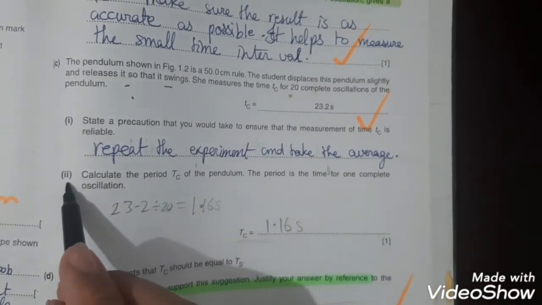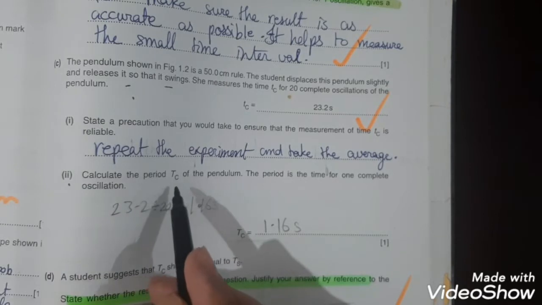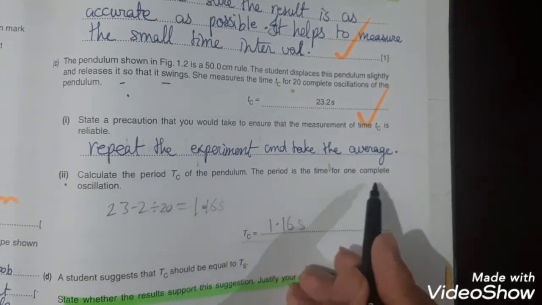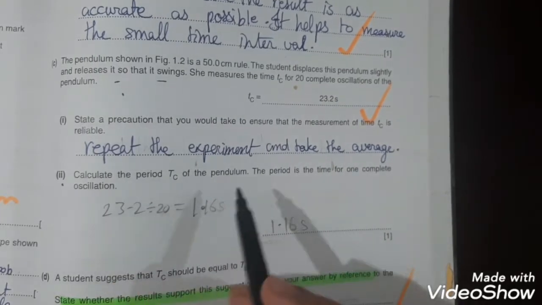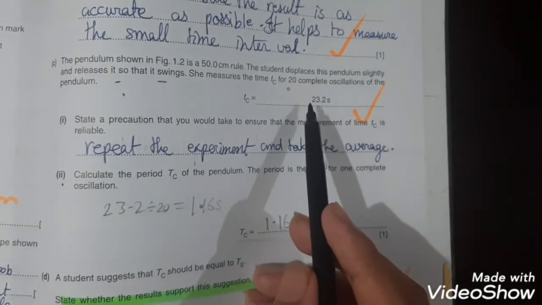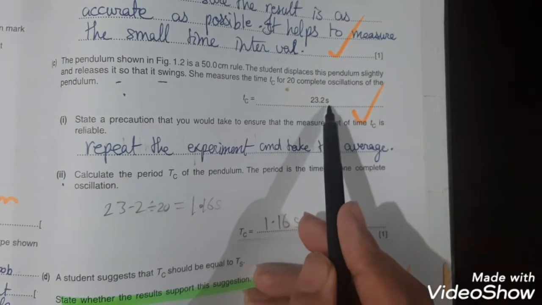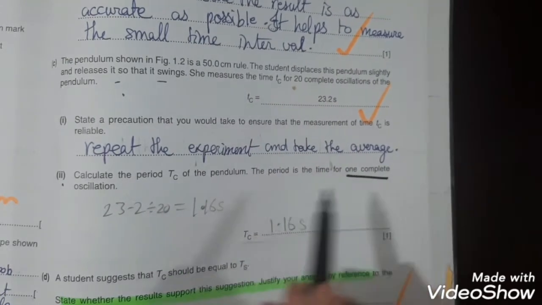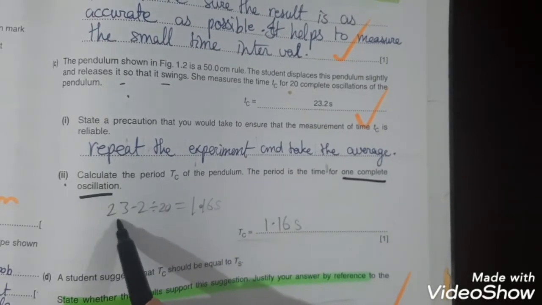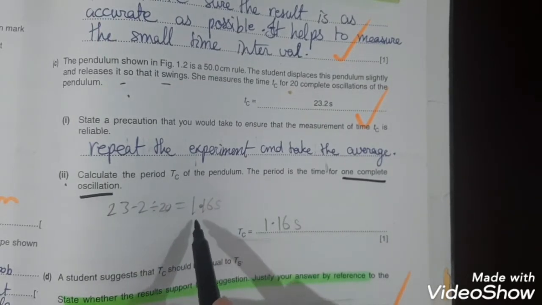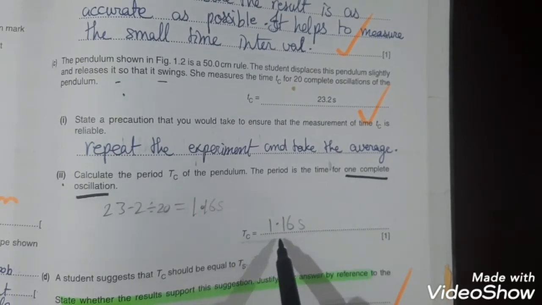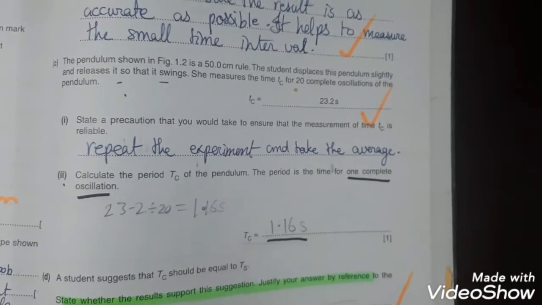So part 2 states calculate the period Tc of the pendulum. The period is the time for one complete oscillation. So over here we have the time for 20 oscillations, which is 23.2 seconds, and we have to calculate the time for one complete oscillation. So 23.2 divided by 20, which will be 1.16 seconds. So we'll write Tc is equal to 1.16 S.